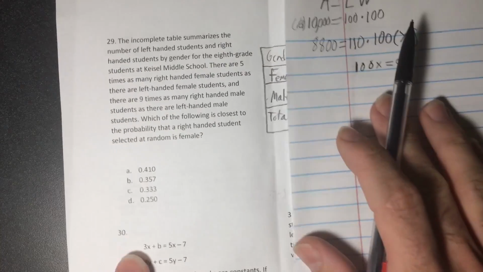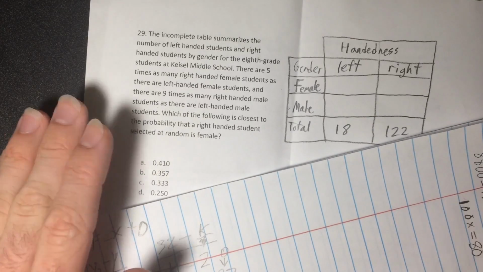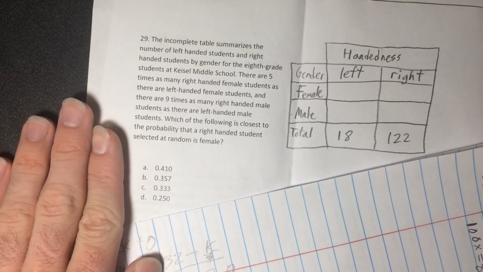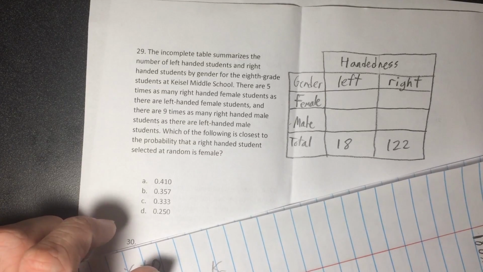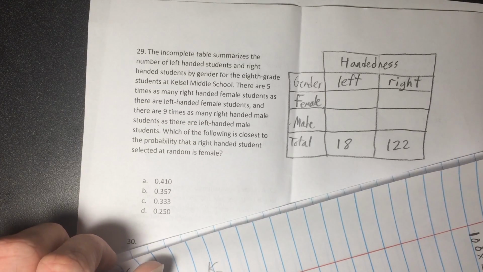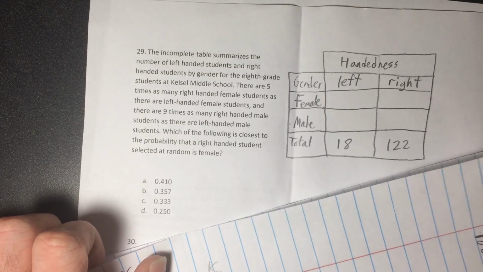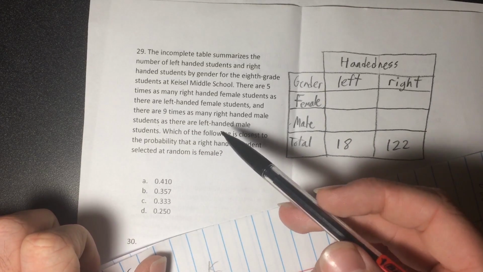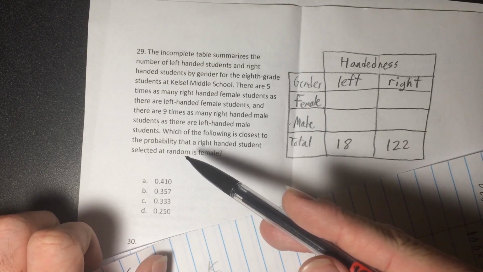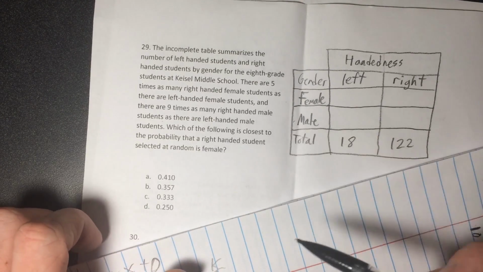So, an incomplete table summarizes the number of left-handed students and right-handed students by gender for the 8th grade. There are 5 times as many right-handed female students as there are left-handed female students, and there are 9 times as many right-handed male students as there are left-handed male students. So, which is the closest probability that a right-handed student selected at random will be female?